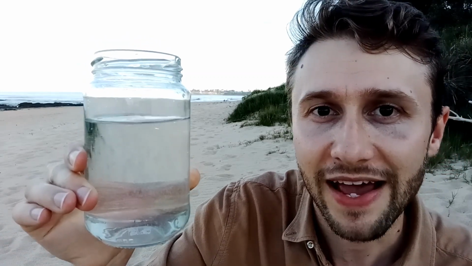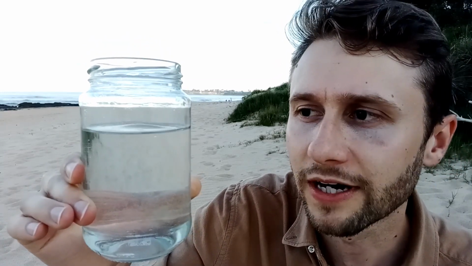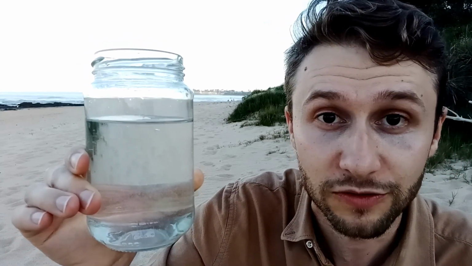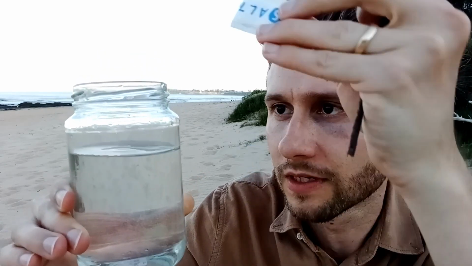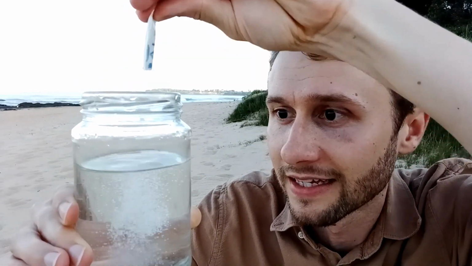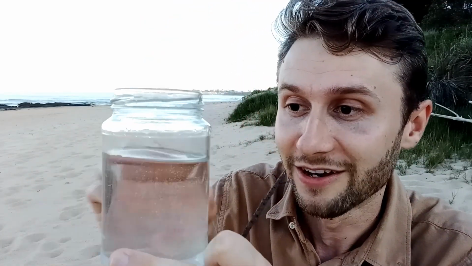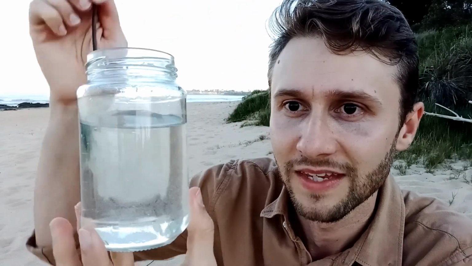Now I want to show you the process for how things dissolve, okay? How water dissolves salt, for example. So I've got some salt. I'm going to chuck that in there. This will increase the concentration of this salt solution. Alright, can you see the particles when I start mixing? You can see them there. But I'm going to keep mixing with my twig.